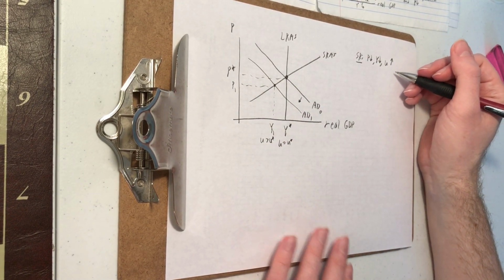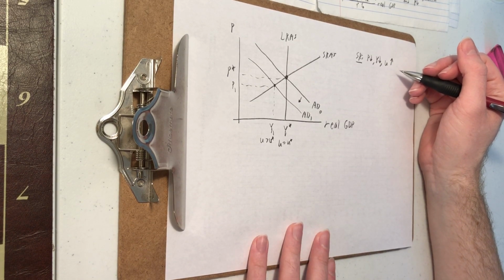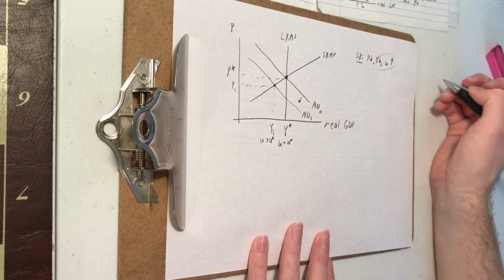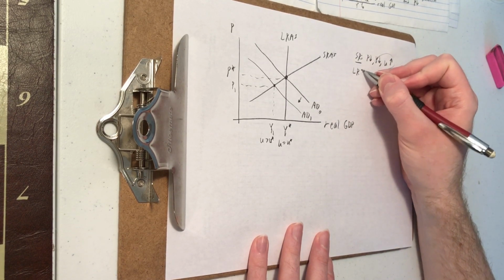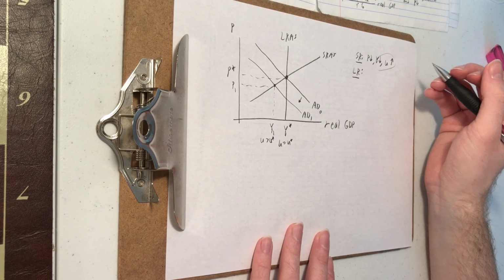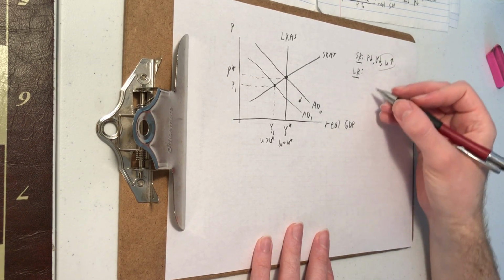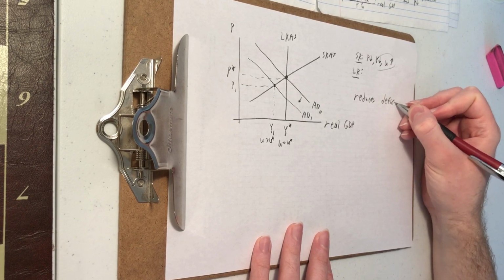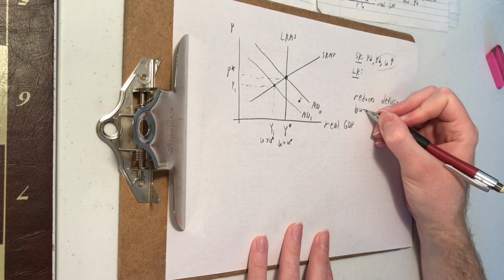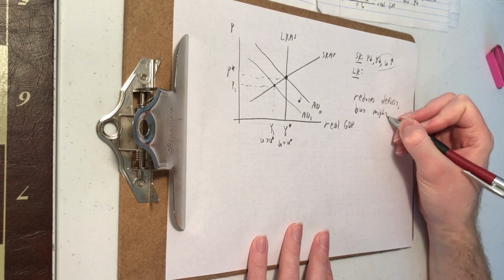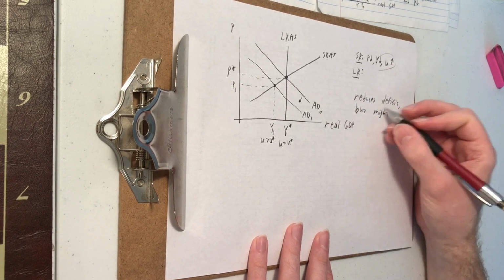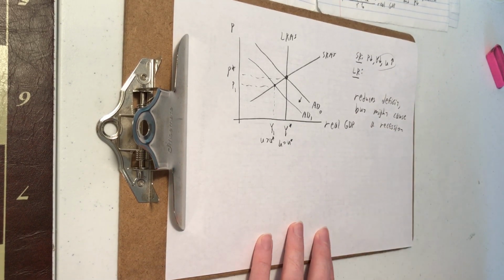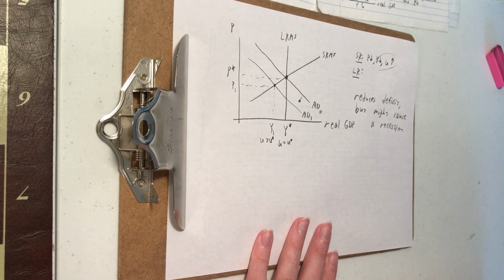So as you can see, while you are fighting a deficit by getting more revenue and less spending, it might also give you a recession. So those are the short run effects.